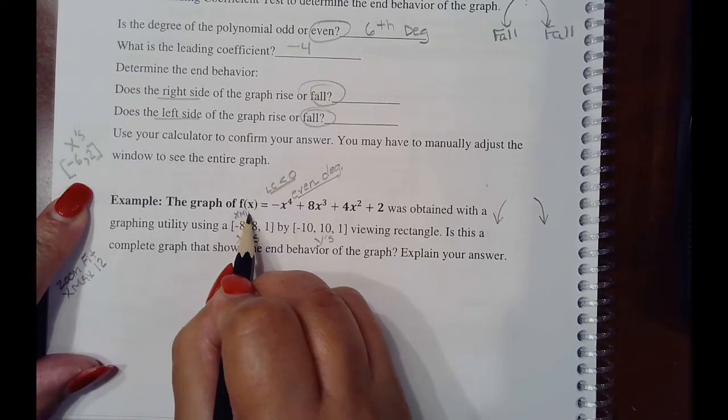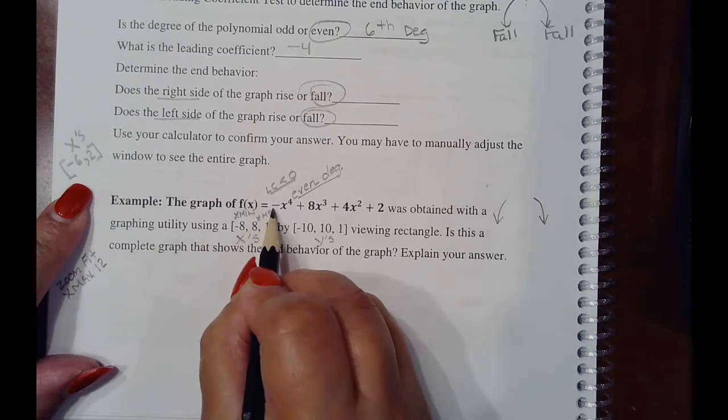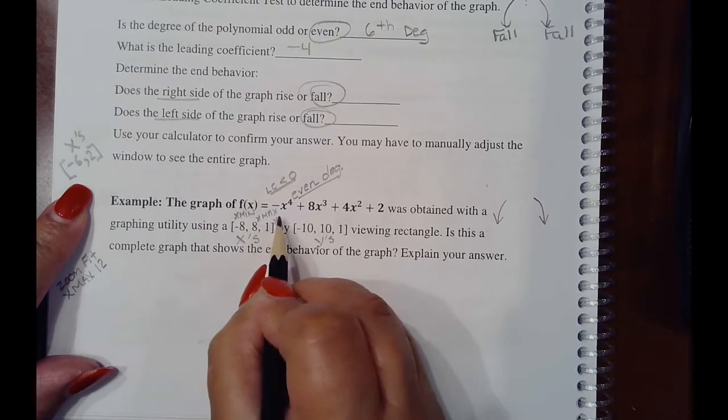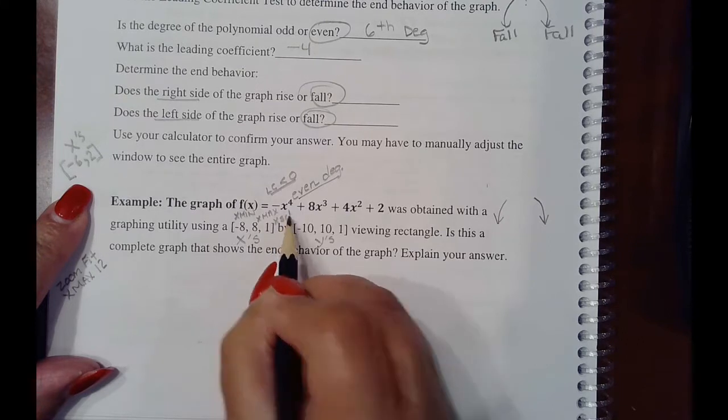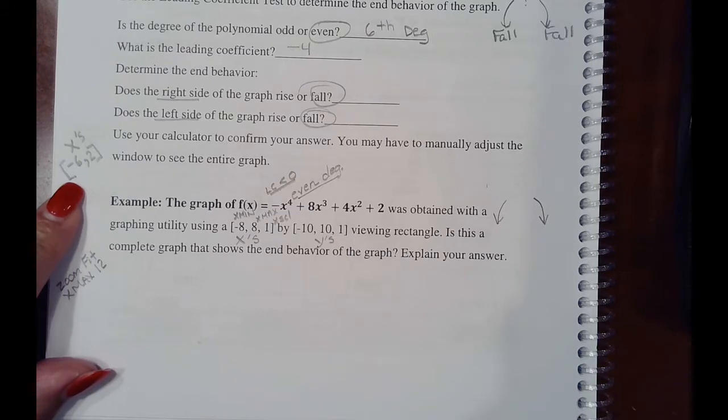The second number stands for x max, and this is what we call the x scale. Likewise, this is y min, y max, y scale. It's always the order in which they give the numbers.